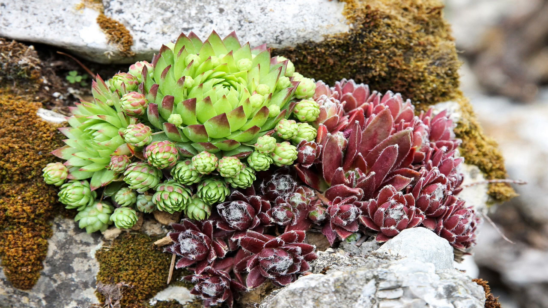A rock garden is a great way to incorporate rocks into your landscaping. You can use rocks to create a natural-looking garden that requires minimal maintenance. You can also incorporate small succulents or other low-maintenance plants to add some greenery to your rock garden.